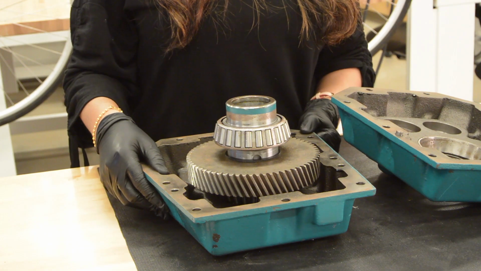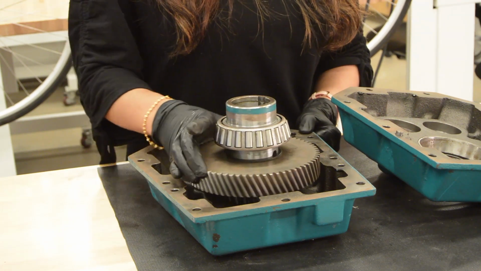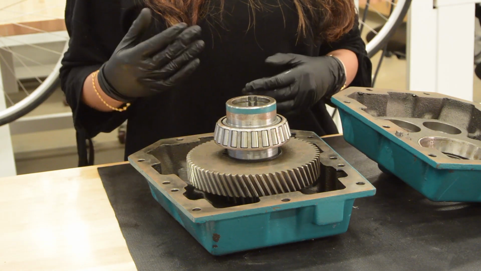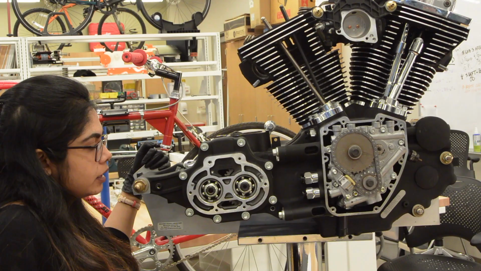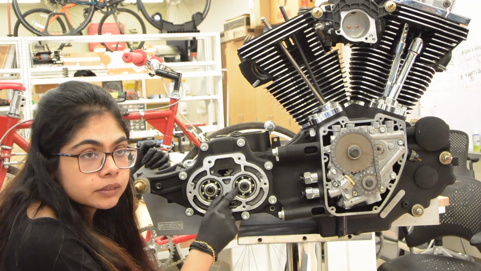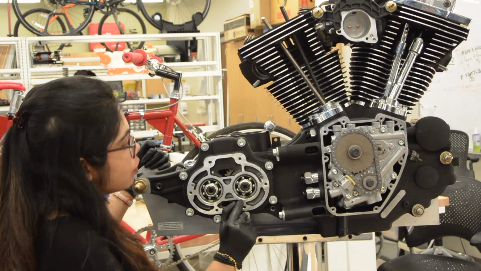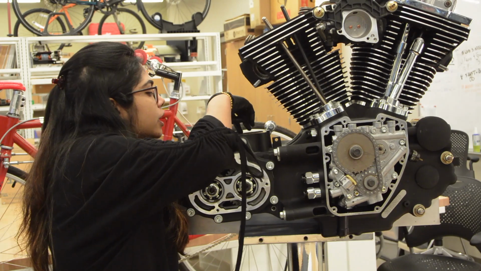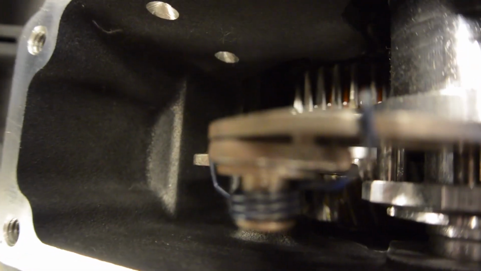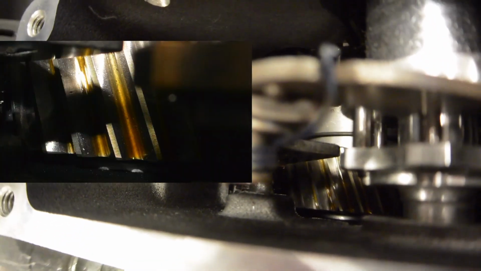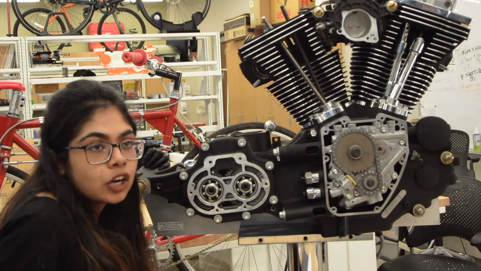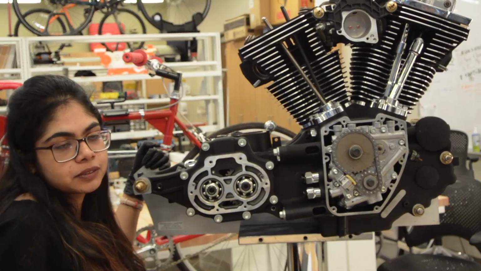Now this is Rexnord gearbox, and here this is gear, and here you can see the bearing. Now please answer all the questions on Rexnord gearbox. Now I will show you the Harley-Davidson transmission. Here you can see the bearing, and now I will show you the gear along the shaft. Now please answer all the questions on Harley-Davidson transmission.